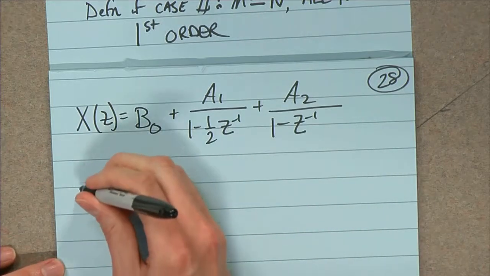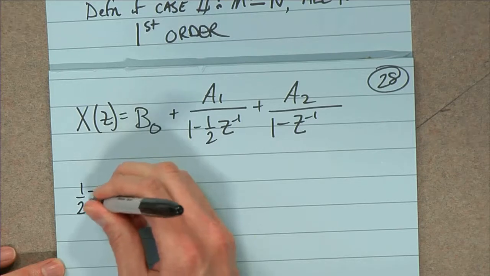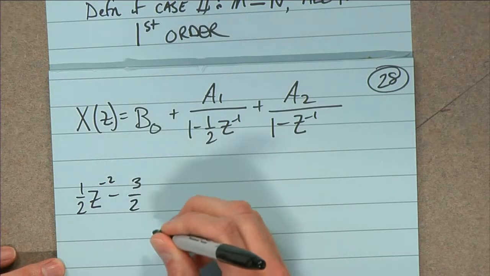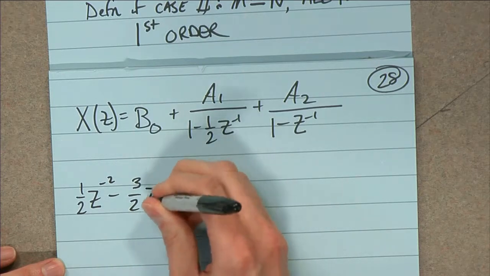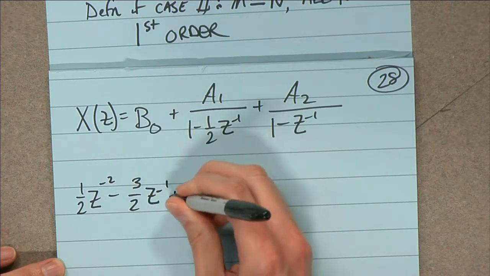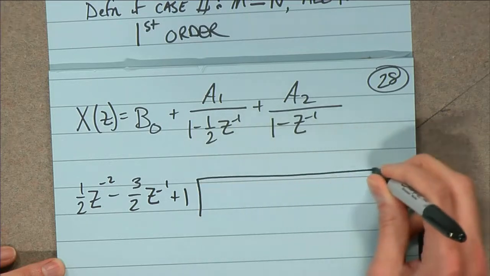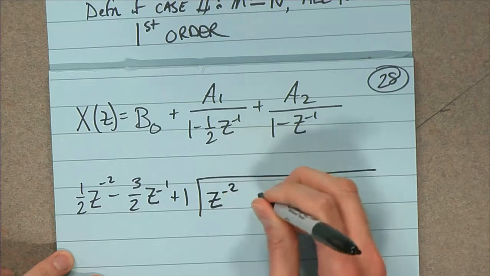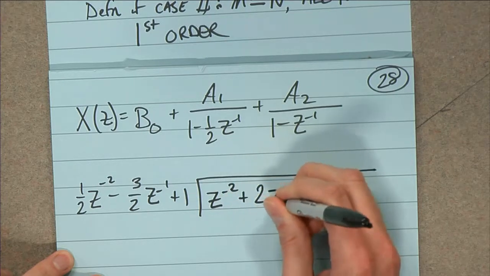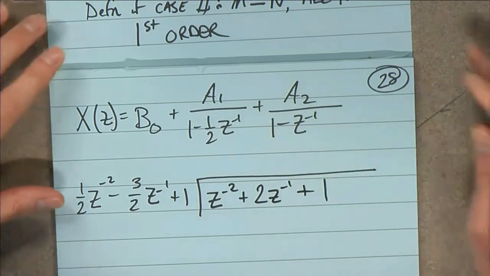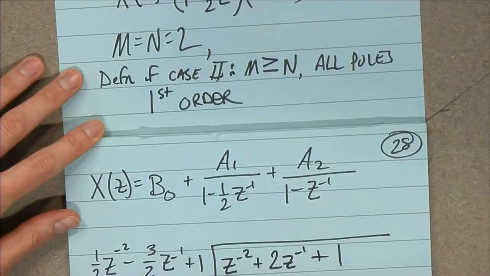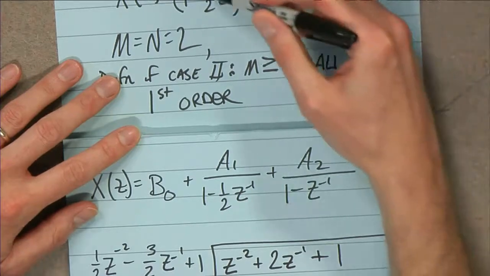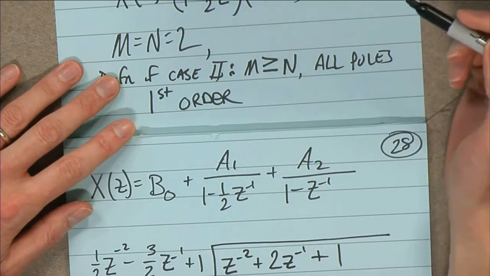And let me see, how do I want to write this? 1/2 z to the minus 2 minus 3/2 z inverse plus 1. And that's dividing into z to the minus 2 plus 2z inverse plus 1. Well, where did I get all this? If we go back to the denominator and multiply this through, that's what we get.